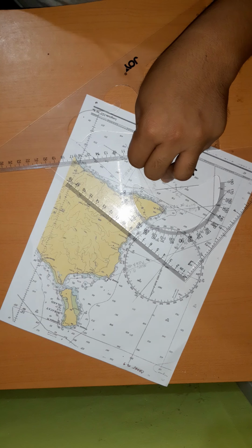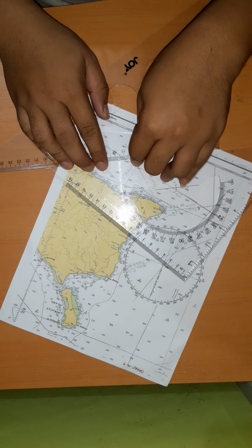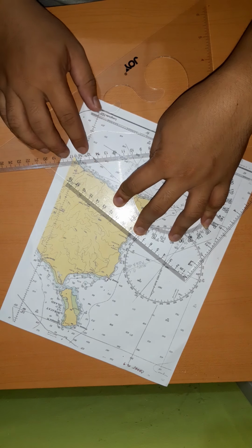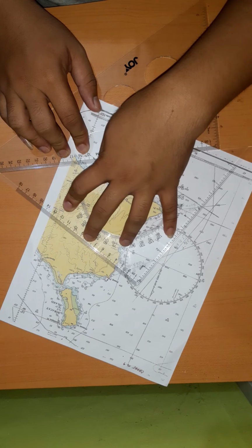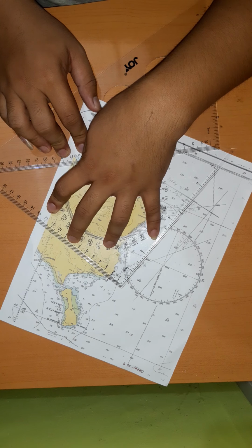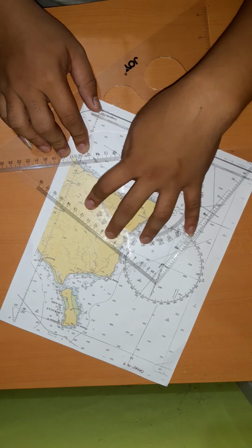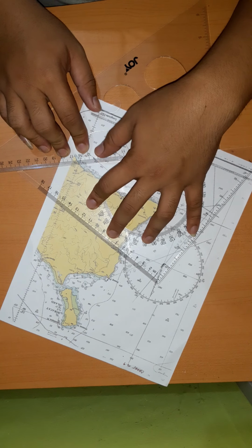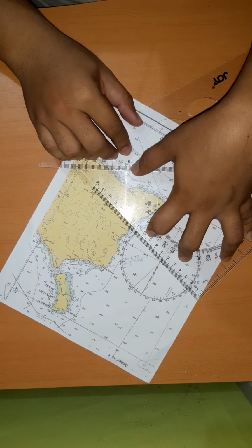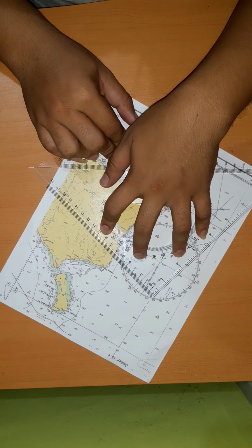So bring your course into the Nason Point Lighthouse. So we're going up. Bring it here into the Nason Point Lighthouse.